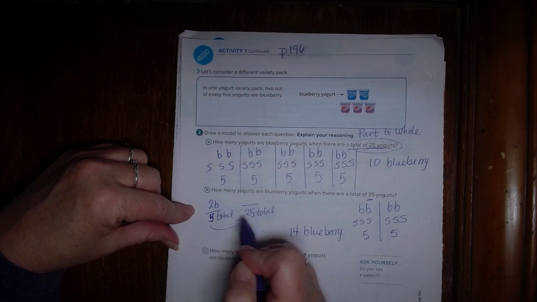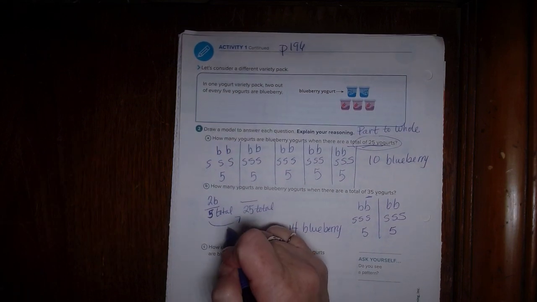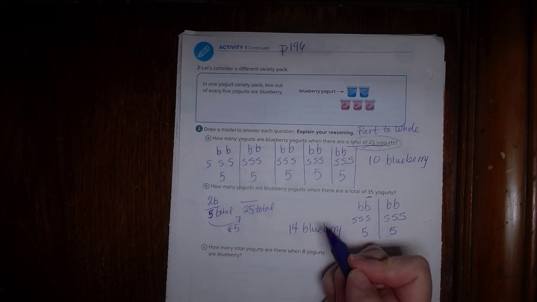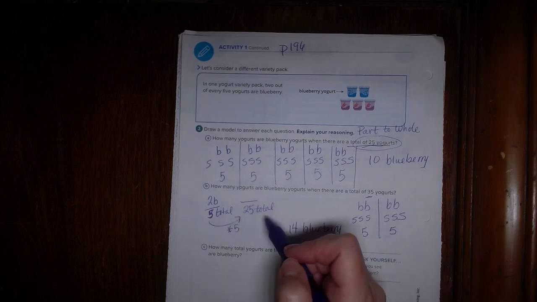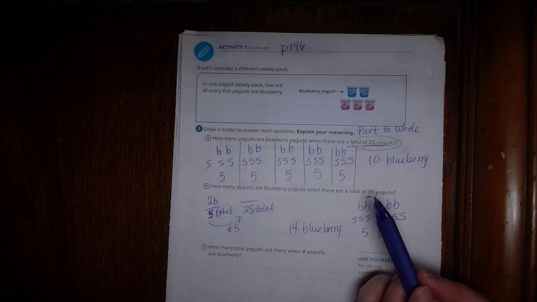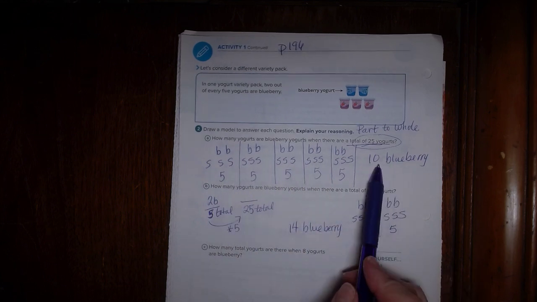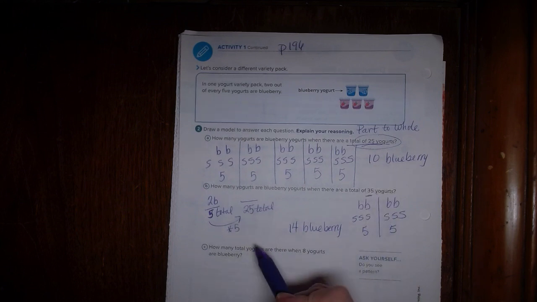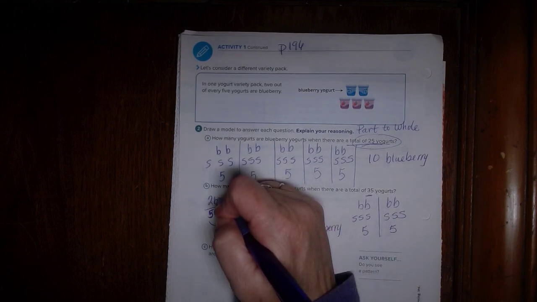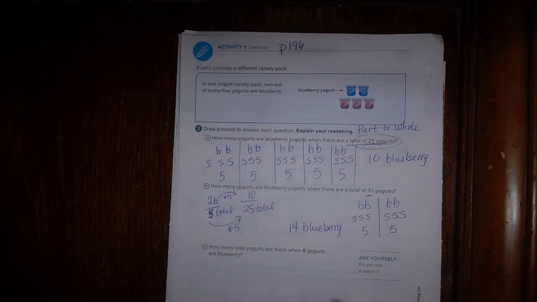How do we go from 5 to 25? Right, we are multiplying by 5. Adding 20 doesn't make sense because we're not going to add 20 to this. We're not going to have 22 blueberry when there's 25 total. That just doesn't make sense. And we just showed that it was 10. So if we multiply by 5 here, we multiply by 5 here, and we get the 10.